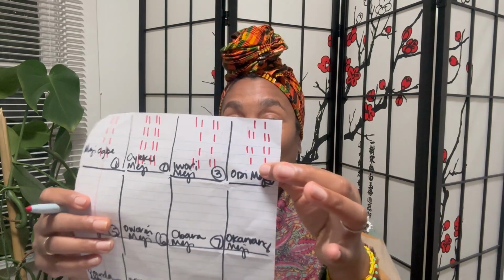So we have 1 right at the top, 1 left at the top. 2 right on the second line, 2 left on the second line. 2 right on the third line, 2 left on the third line. 1 right on the fourth and final line, 1 left. Okay? So this is the opposite.